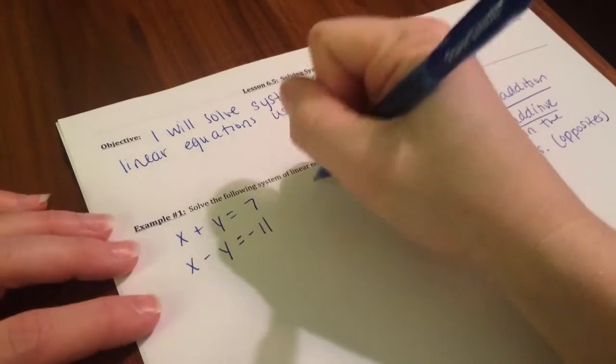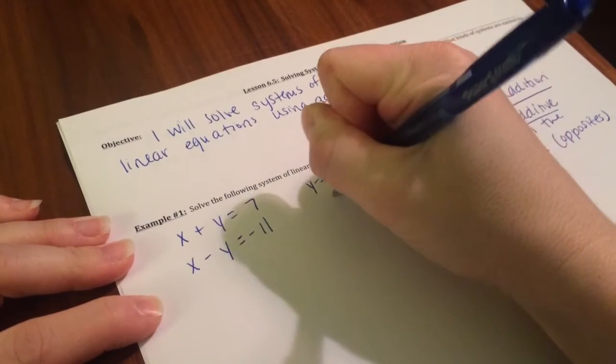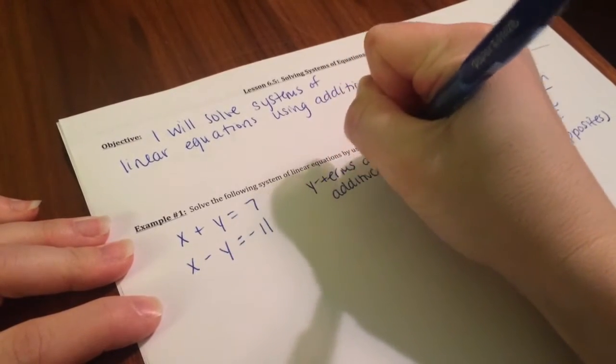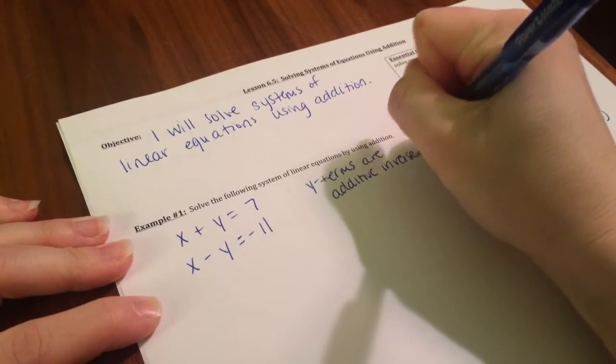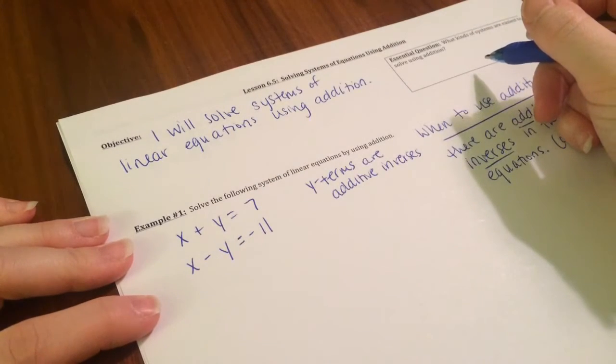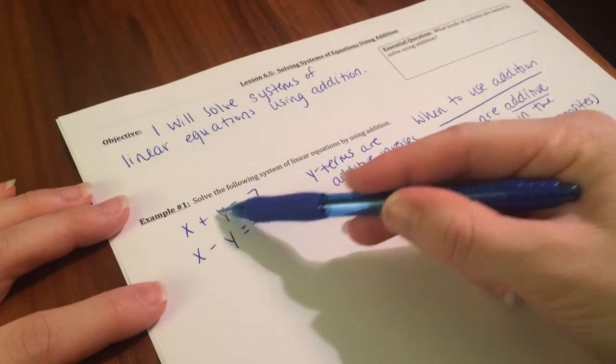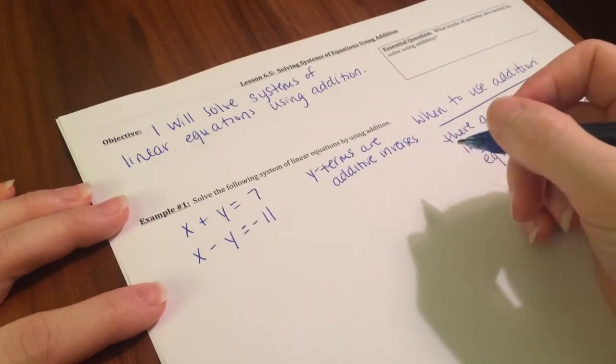So the y terms, in this case, are additive inverses, because we have a positive y and a negative y.